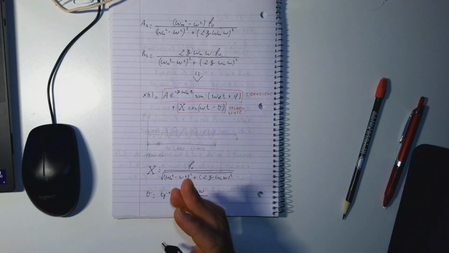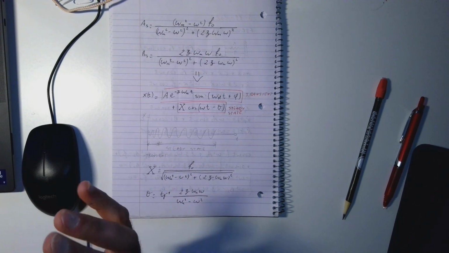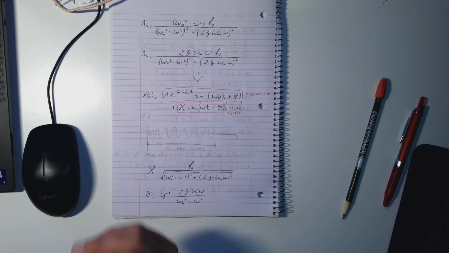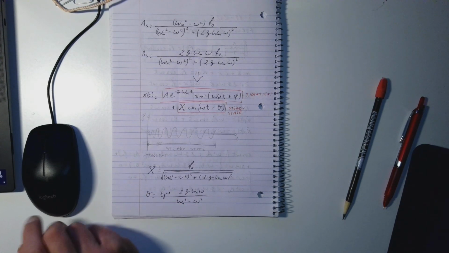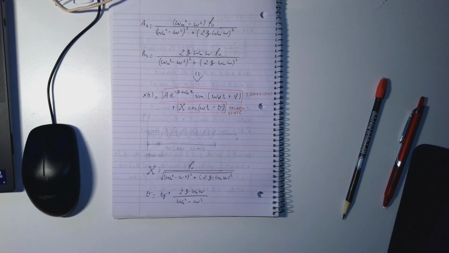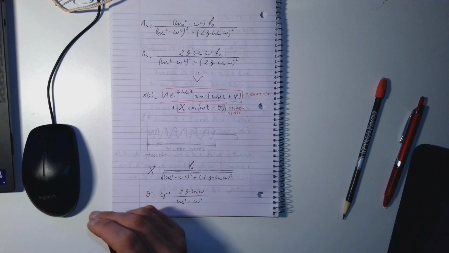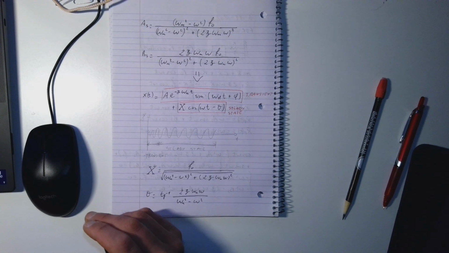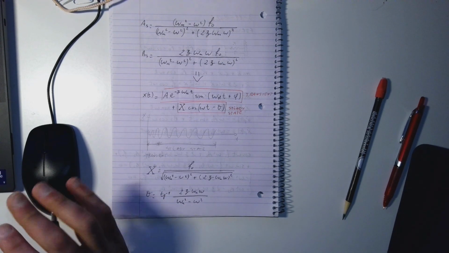Now, with that said, they are both part of the solution, so if we want to be precise, we should consider both components of the solution. However, depending on what kind of situation we are looking at, we may ignore one of the two.